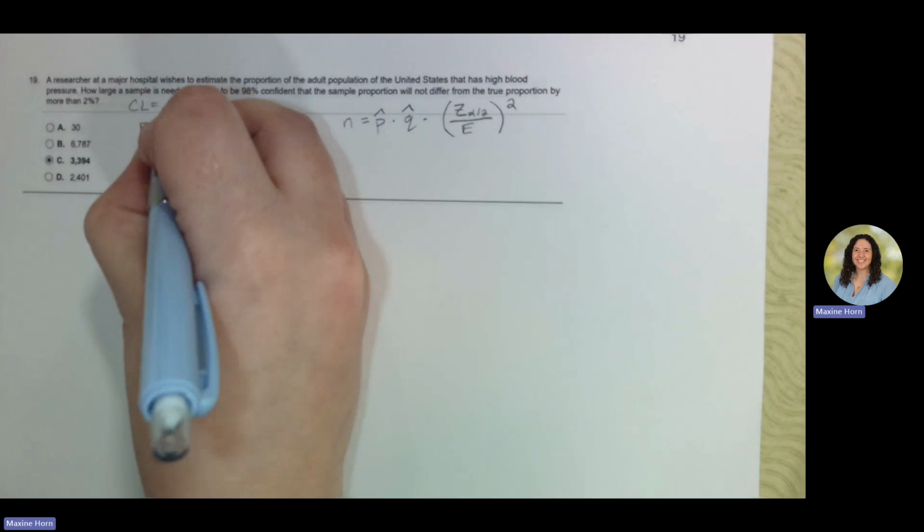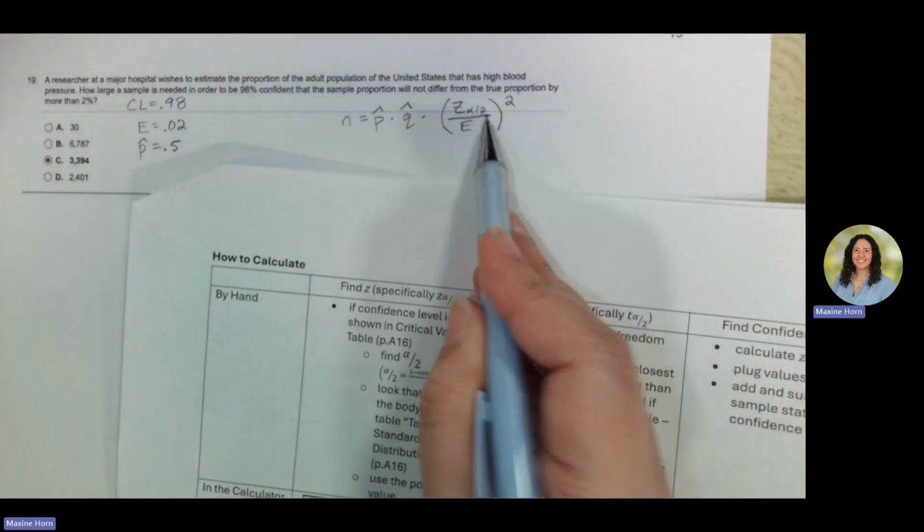I didn't put in my error, sorry, 2%. So let's go ahead, got too many papers sitting around here, and find our z alpha halves in the calculator. Let's try and do this as much in the calculator as we can to save ourselves time. So we want to find our z alpha halves.